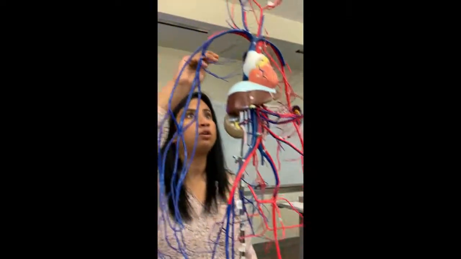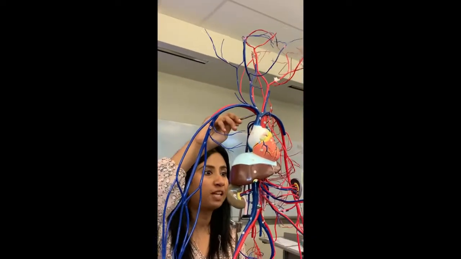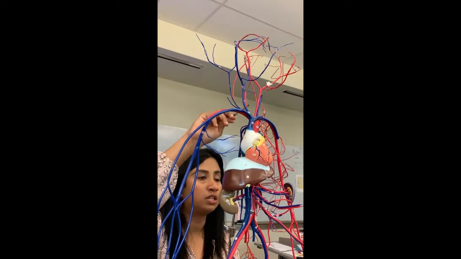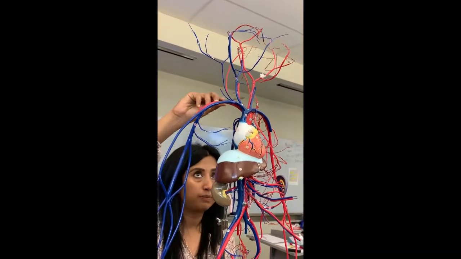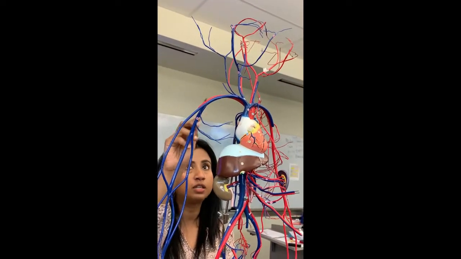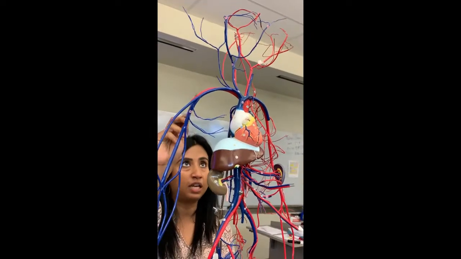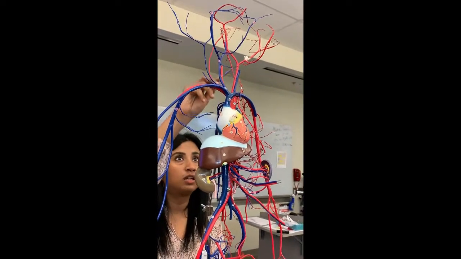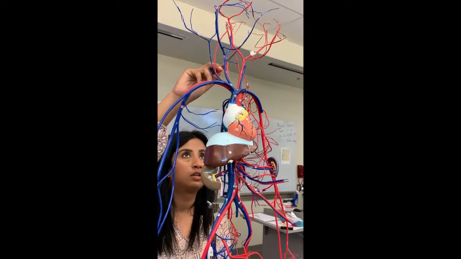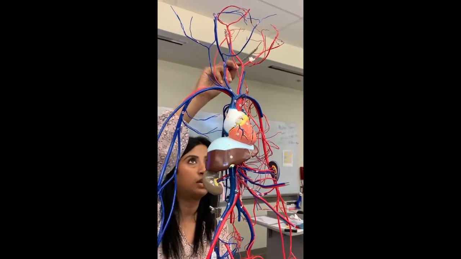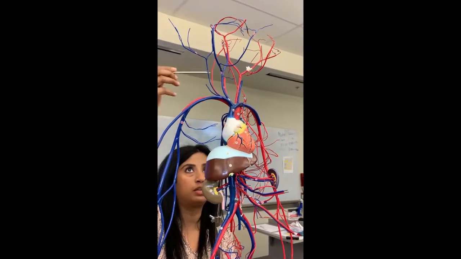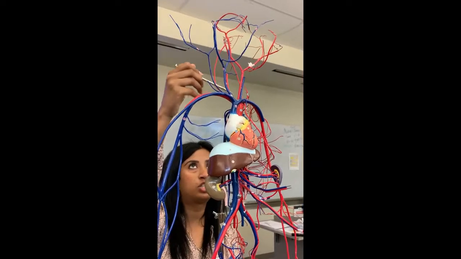So far we went over the brachiocephalic trunk. What is this? Which one? Right common carotid. This is right subclavian. This is left common carotid, internal carotid, external carotid. Vertebral.